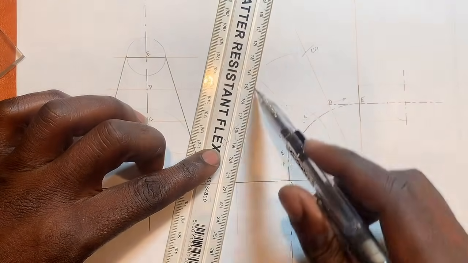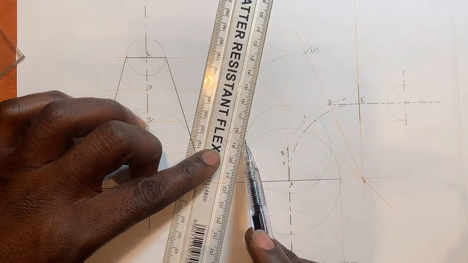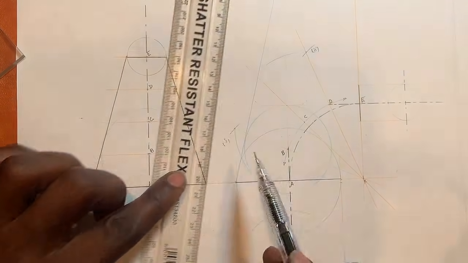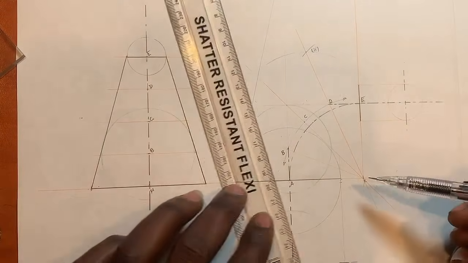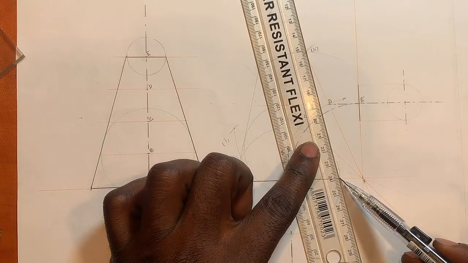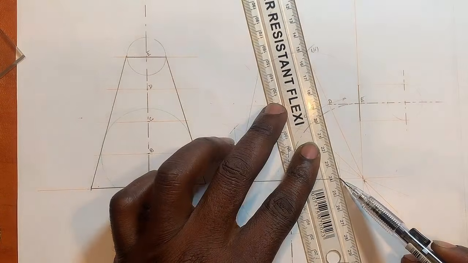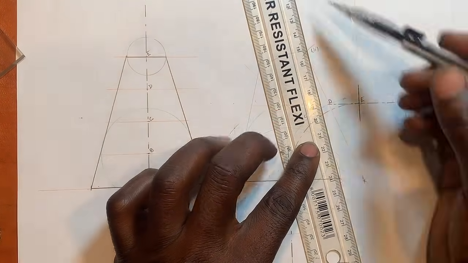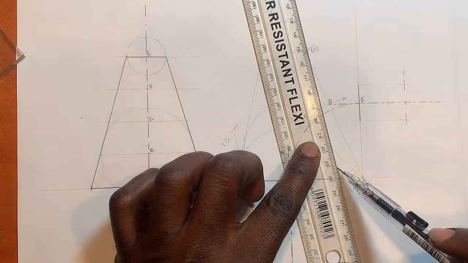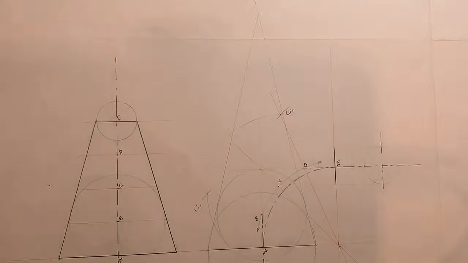Do you see that it's not crossing, not passing nearby, it's actually just touching? You do the same thing on this side, very faint. There it goes. Do you see that it's giving you an apex point right there?